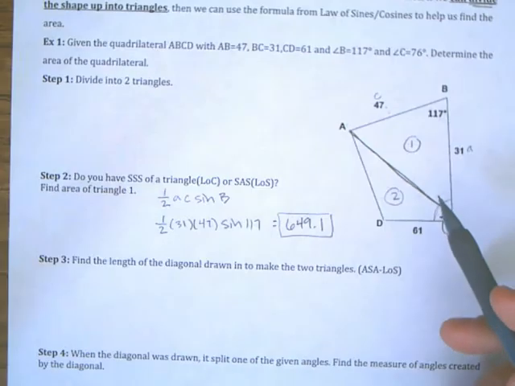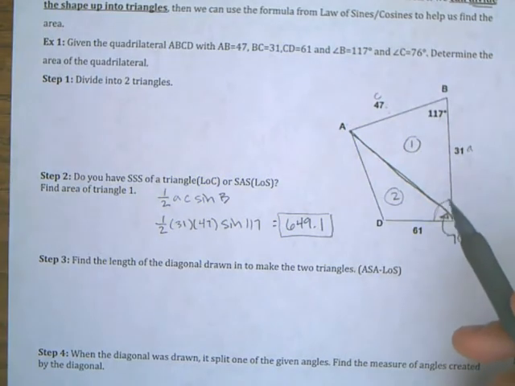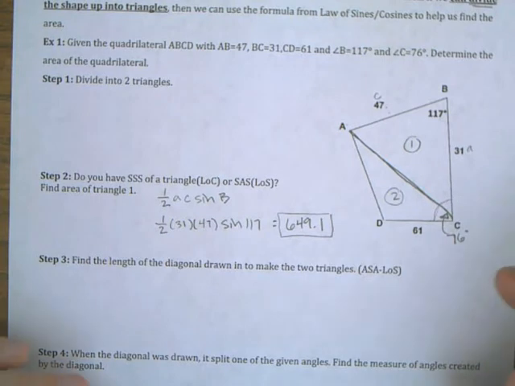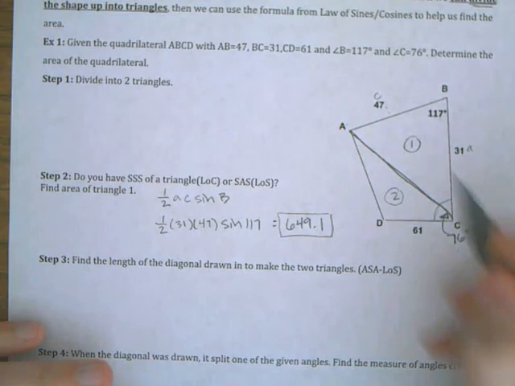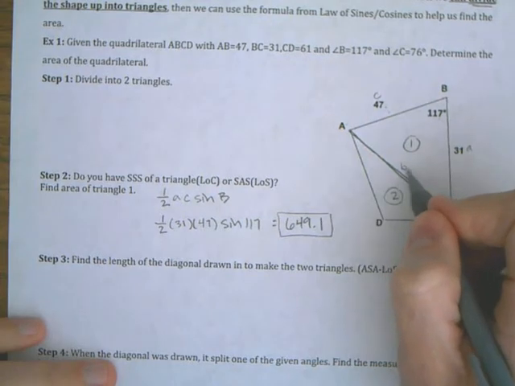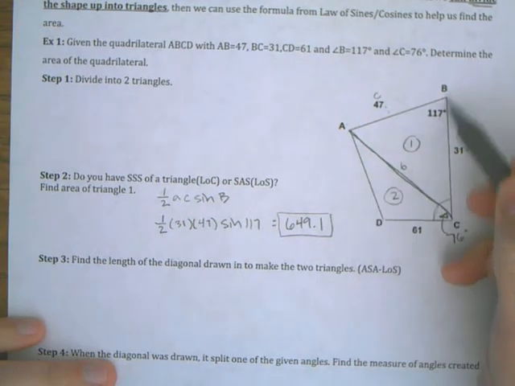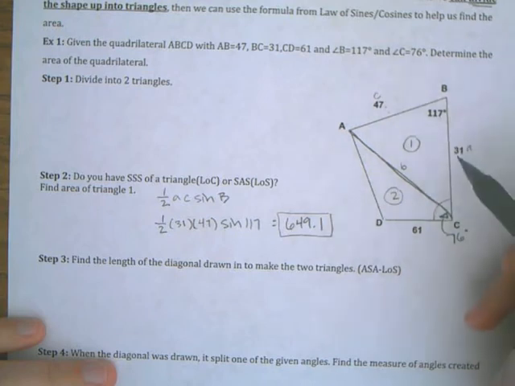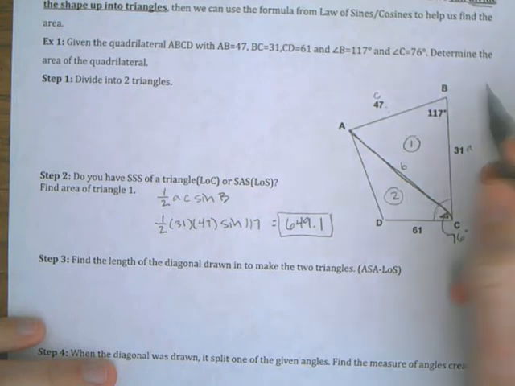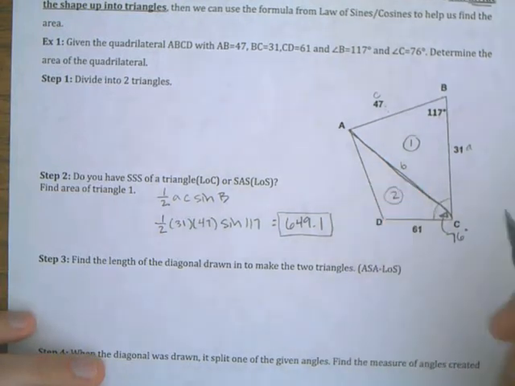But what we can do is find this side B by using one of our formulas. I'm thinking law of cosines, yep, because I've got two sides split. And then I can use something else to find this angle, which can help me find this angle, and then go from there. So we'll first start by finding the length of this diagonal side B.